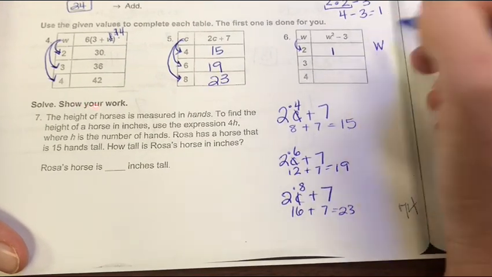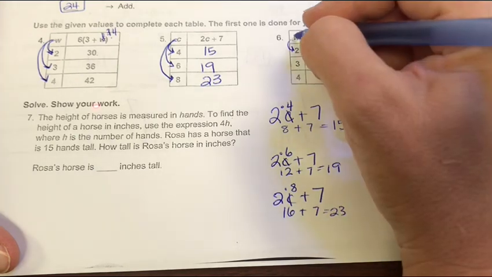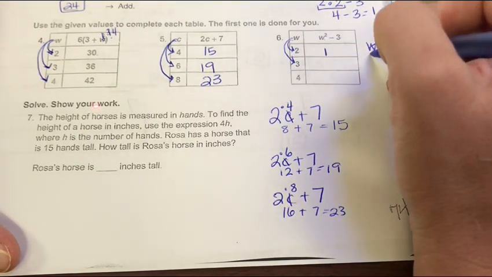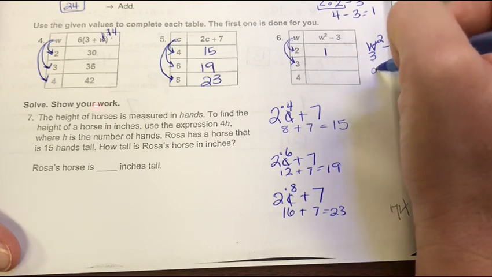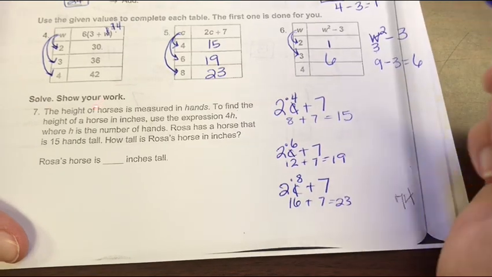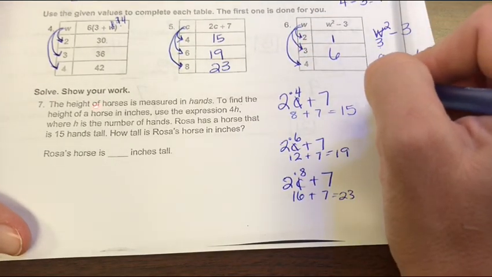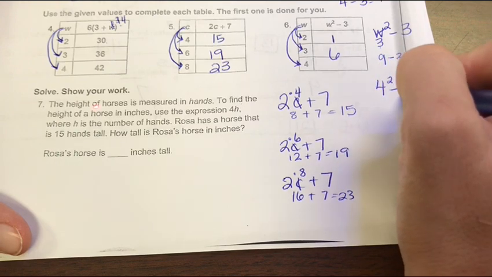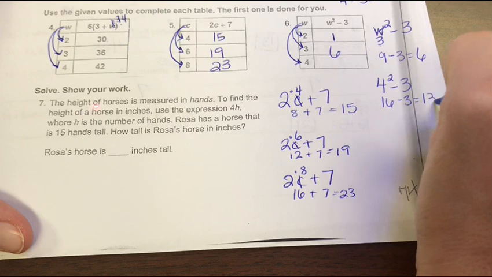So if I write this again, w squared minus 3, w is now equal to 3. So I have 3 squared. That means 3 times 3 is 9. 9 minus 3 is 6. W equals 4 now. So we're going to say 4 squared minus 3. So 4 squared is 16. 16 minus 3 is 13.